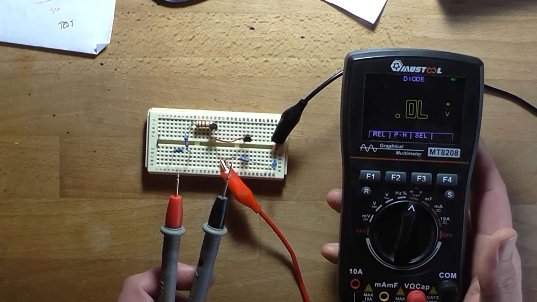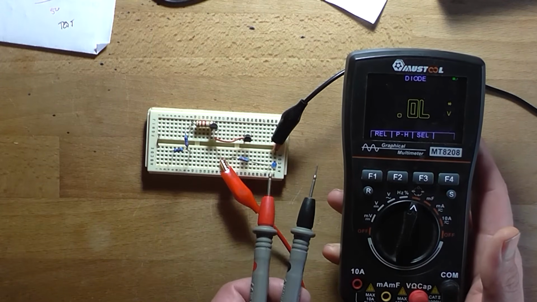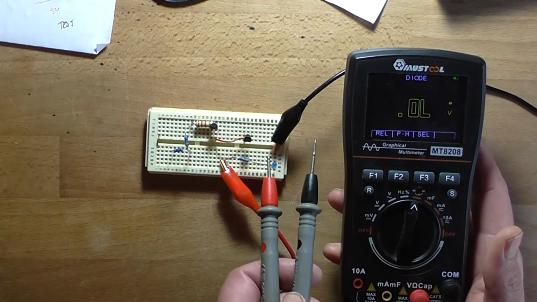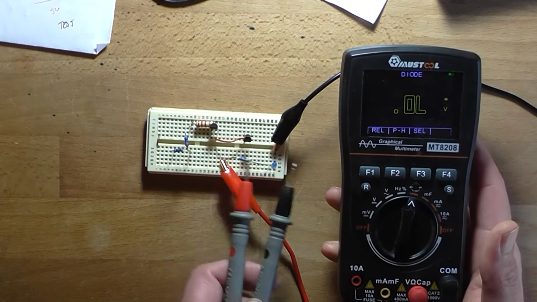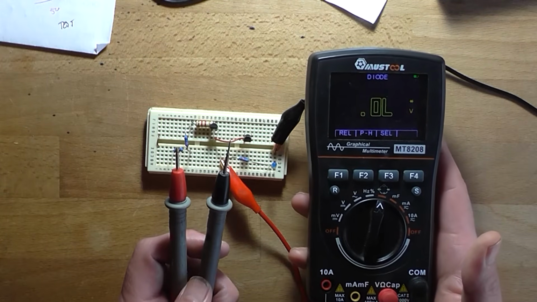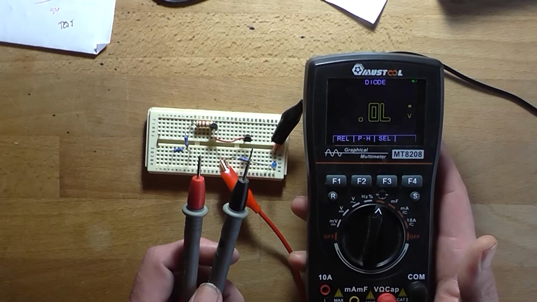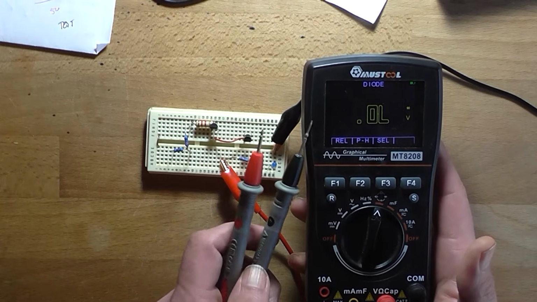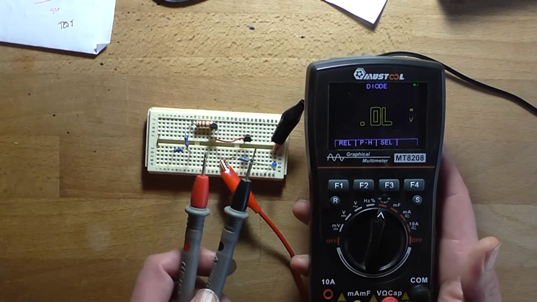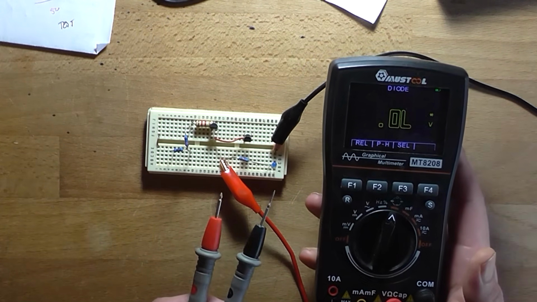Because what should happen is, like when I had the power supply connected, the LED should light up when the probes are connected across the LED in the correct orientation, the correct polarity. But it's not. So this multimeter does not provide enough voltage to turn that LED on to give me a reading, which is kind of disappointing, because I would have expected a multimeter like this, which has an oscilloscope function, well, a basic one anyway, to at least be able to measure an LED. Well, it is what it is.